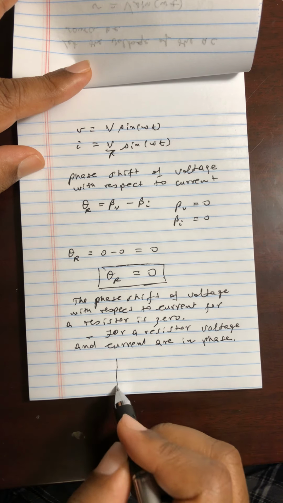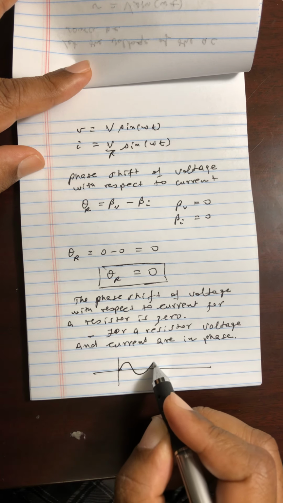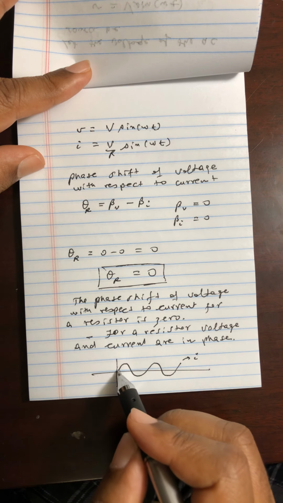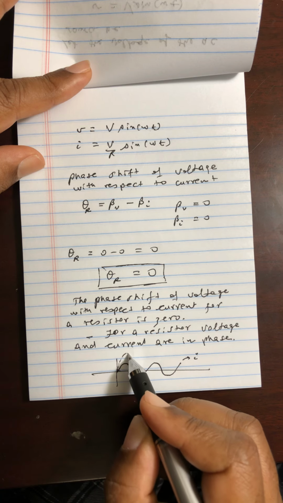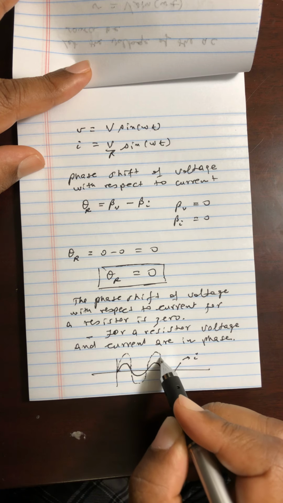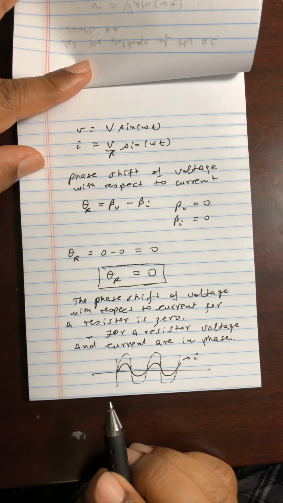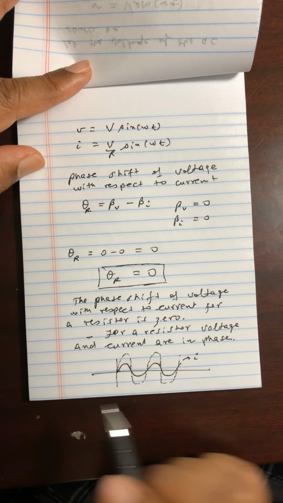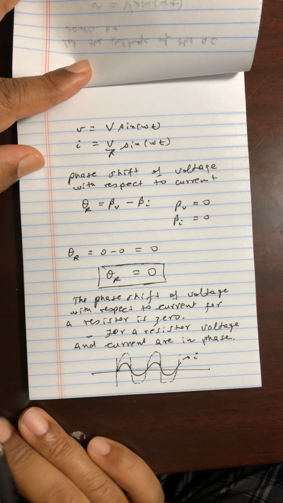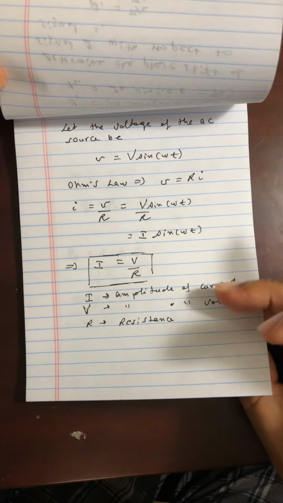Now if you want to look at it graphically, let's say this is the current. The voltage might have a different amplitude, but they're going to reach maximum and minimum together. They're going to go like this. There is no phase shift between them. They reach maximum and minimum together. That's what I mean by no phase shift. These two maximums match, or minimums. They're oscillating together, up and down. So for a resistor, the phase shift between voltage and current is 0, and also Ohm's law applies for the amplitudes. All right.